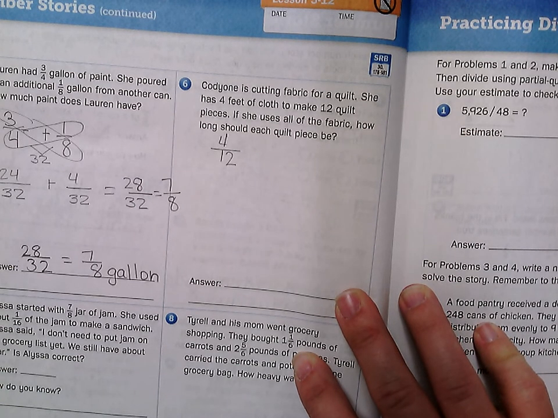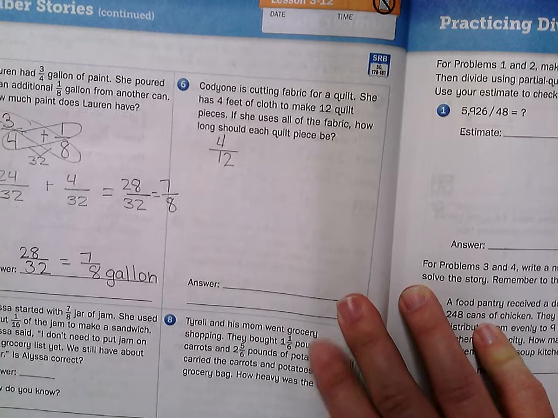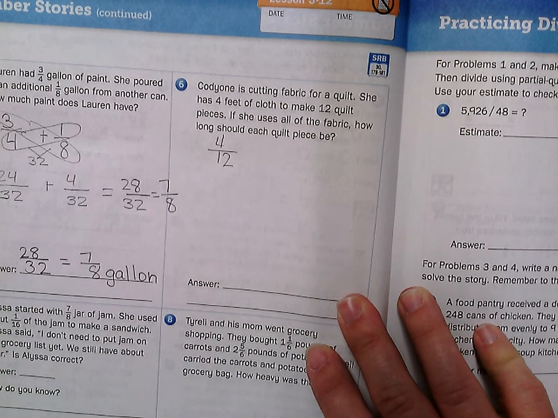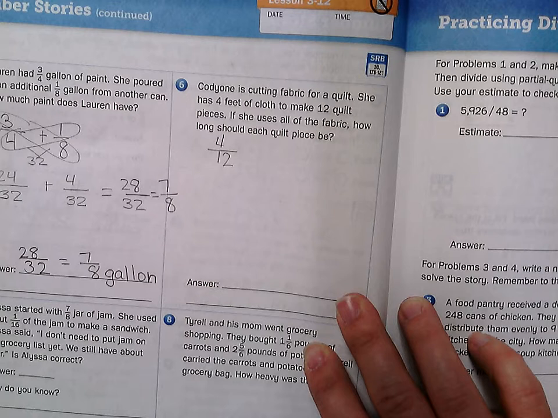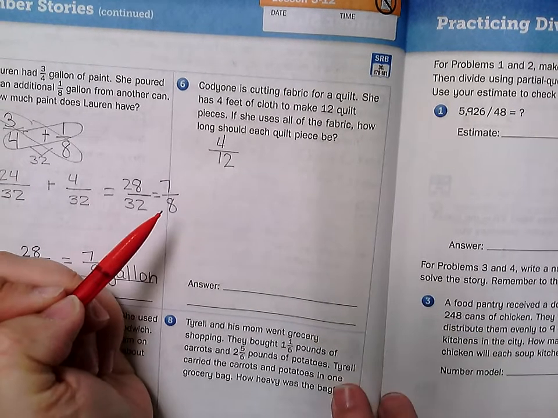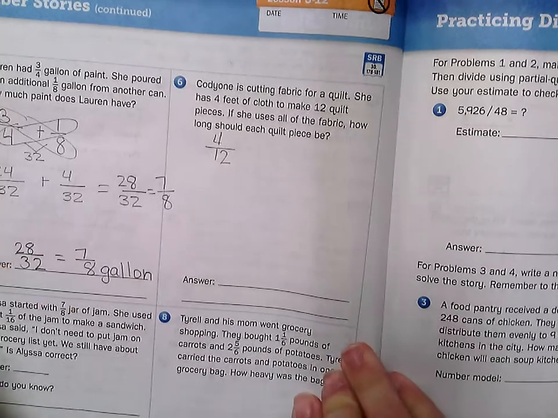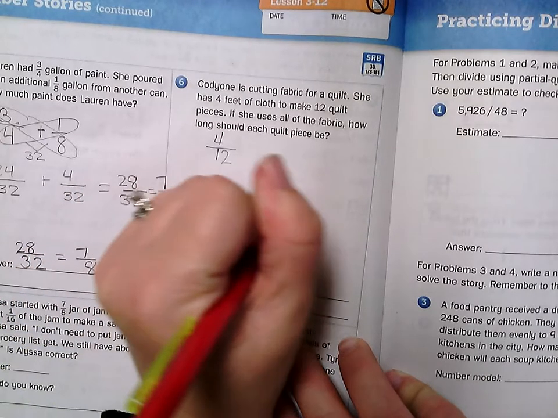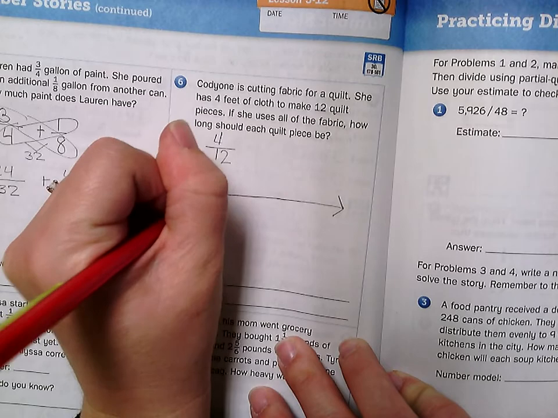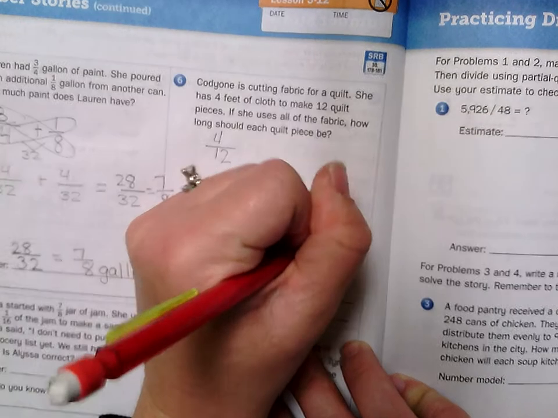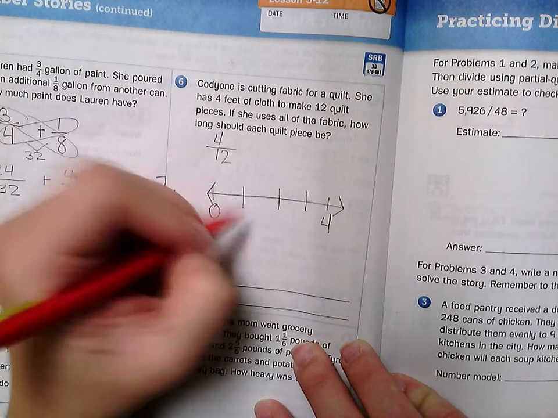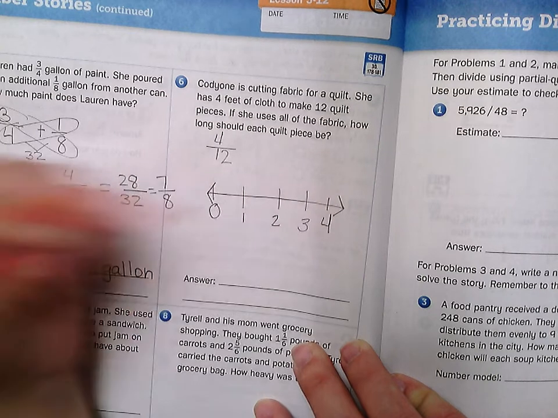4 divided by 12. Well, without having to get into decimals and remainders and all of that, let's try to set it up in a different way. She has 4 feet of cloth, and she wants to make it into 12 pieces. So I think when I'm doing cloth, I might be using like a tape measure. And she's got 4 feet, so we'll put 0 here and 4 here on like a number line. So this would be 1, this would be 2, this would be 3. 1 foot, 2 foot, 3 feet.